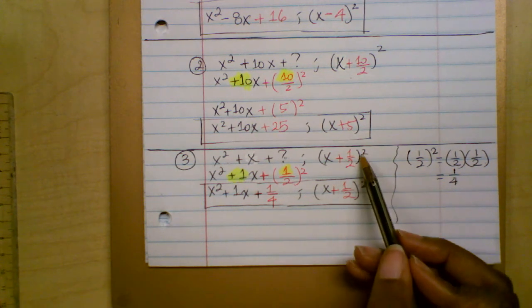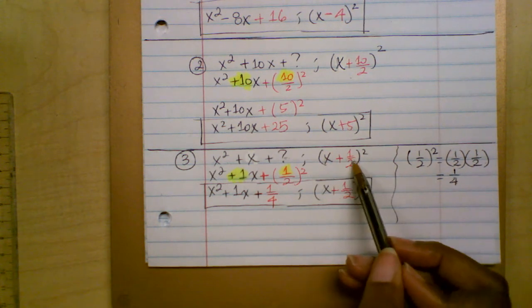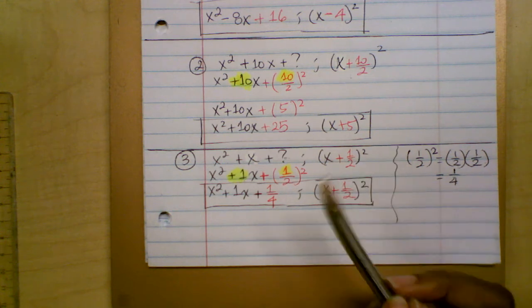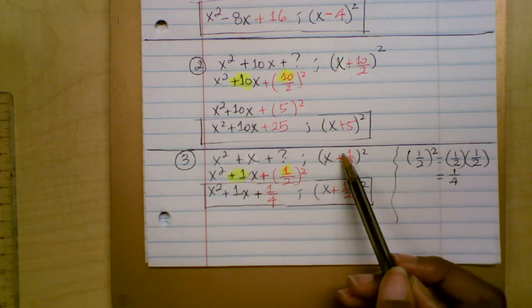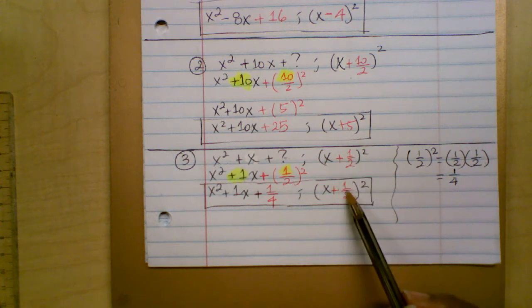So now, how do we write it as a square? Again, you start with the x inside the square. Then you want to take half of b. So b is positive 1, and you take half of it. So you leave it as plus 1/2. Okay?